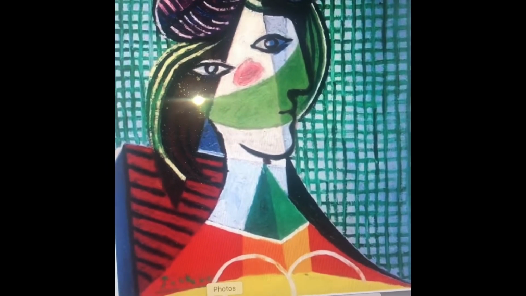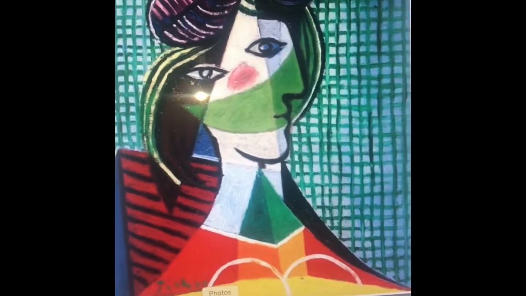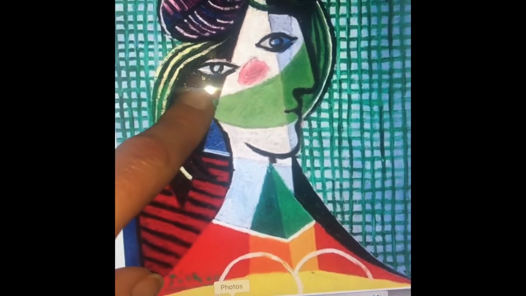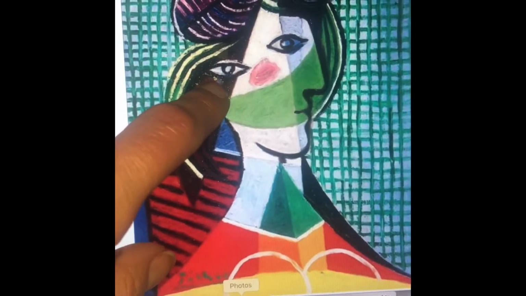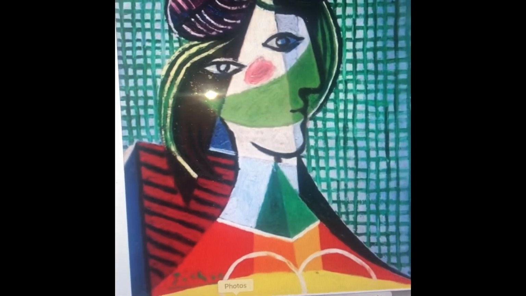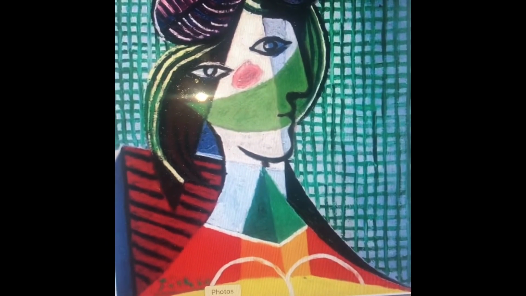Now, do you see something else that's kind of silly about this picture? Look at where that eyeball is. Is that where it's supposed to be? Goodness, no, like Pete the cat would say. That's not even in line with the other eye. That's way down low.